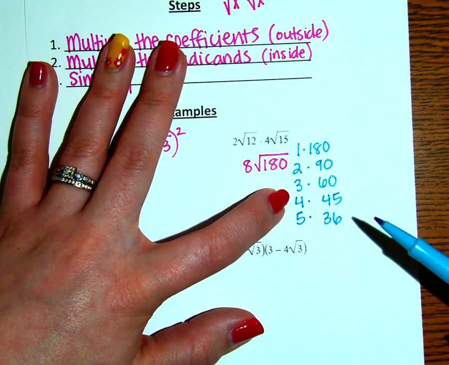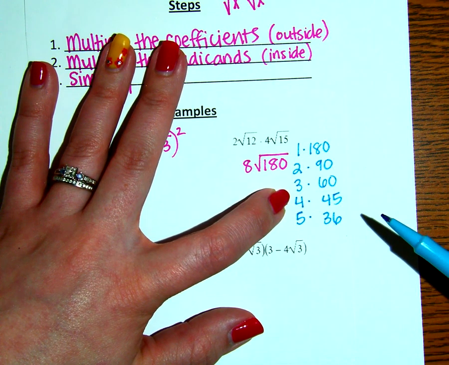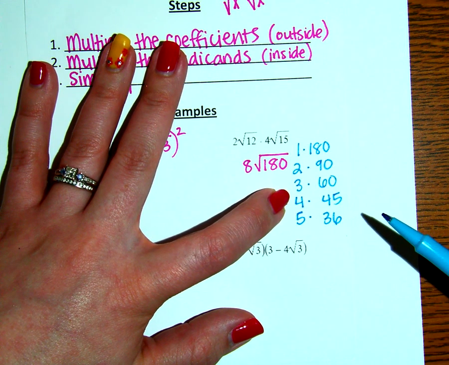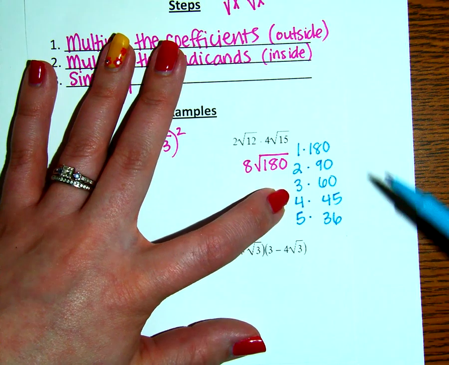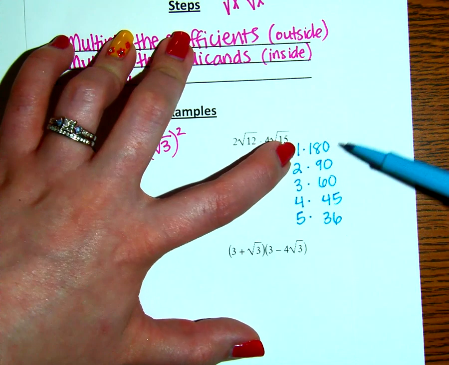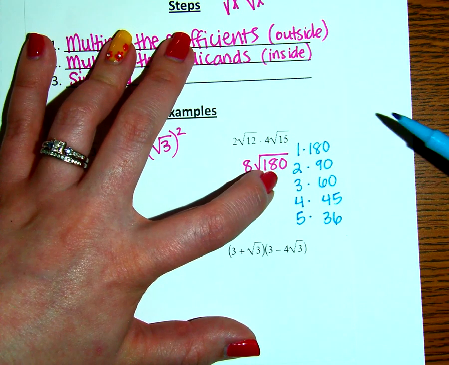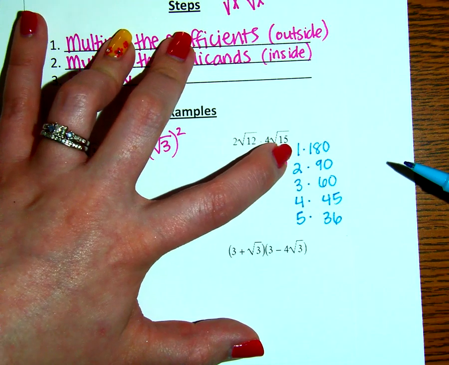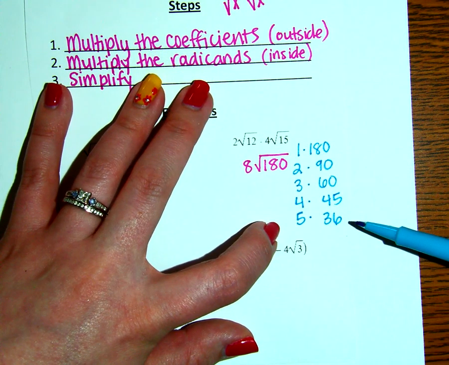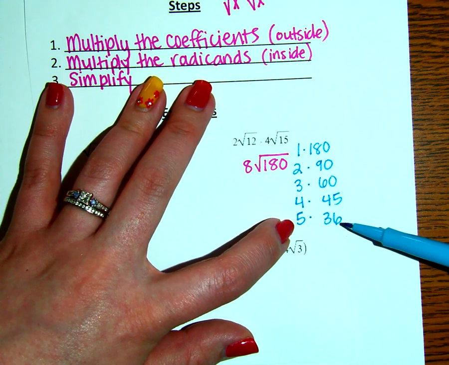Yes, we have several other factors. We have 10 and 18. We have a whole bunch that we can go through. 9 and 20. But by doing it from the bottom up, the smallest numbers are going to match up with the largest number. The next smallest is going to match up with the next largest. So if I work from small up, that's going to find me the largest one on the other side. So once I find a perfect square on this side, I would stop.